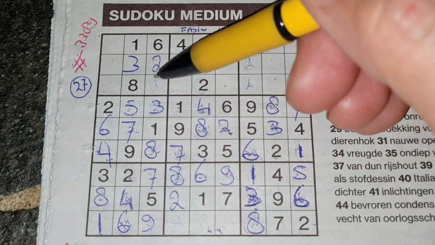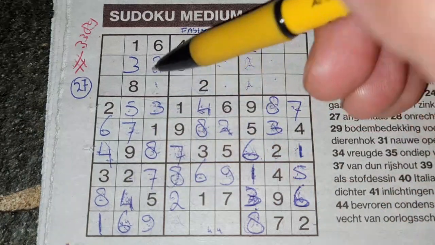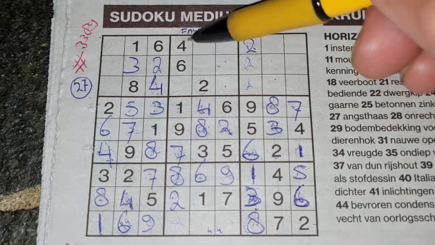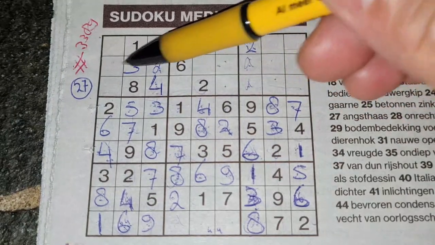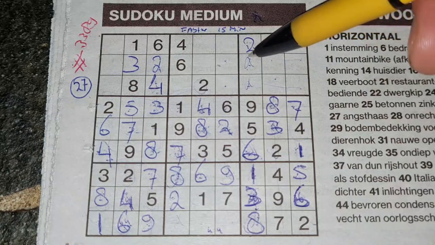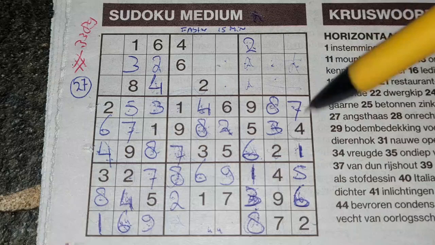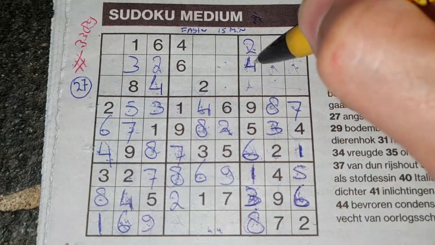In the third column, 1 box is left for the number 4, I believe. Yes, 4 is missing. So we have a 4 in the first row, 4 in the third row. So in the row between, the second row, the only 3 places for the 4 should be here, here, or there. We see there 4, no 4 there, here 4, no 4 there. The only place for the 4 should be there.